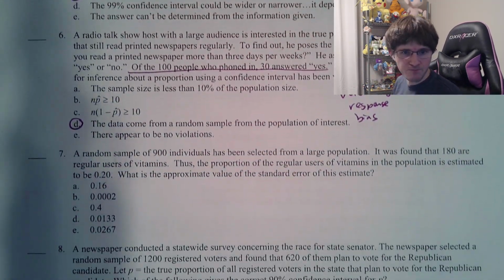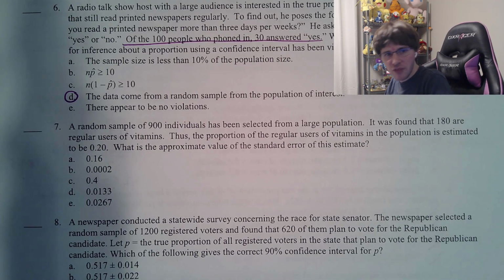Let's go to number 7. A random sample of 900 individuals has been selected from a large population. It was found that 180 were regular users of vitamins. Thus, the proportion of regular users of vitamins in the population is estimated to be 0.2. What is the approximate value of the standard error of this estimate?